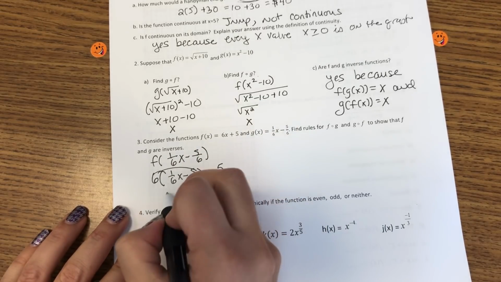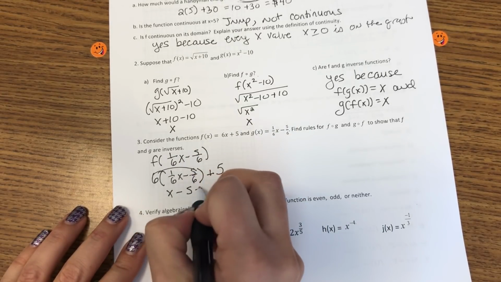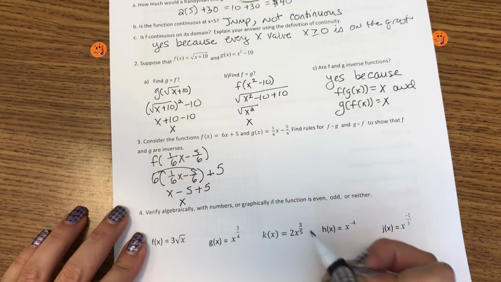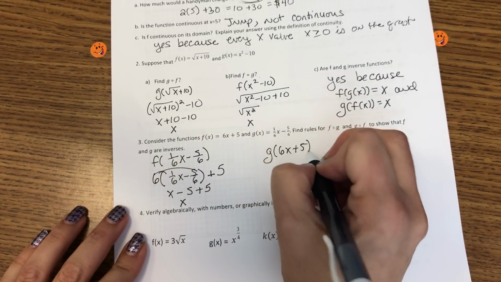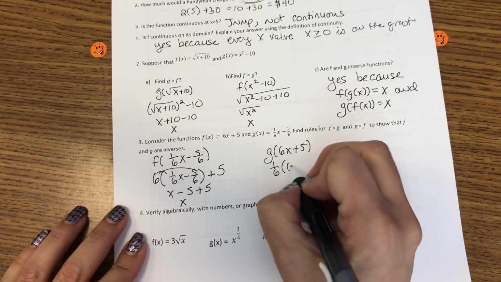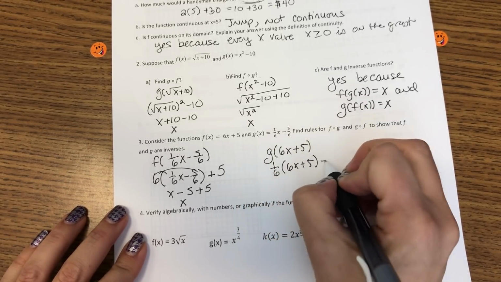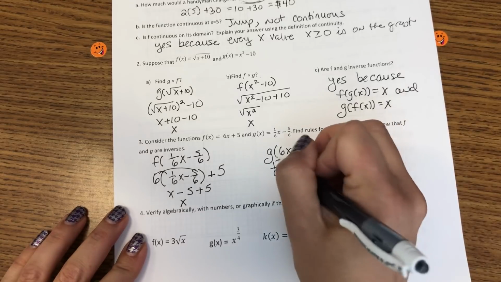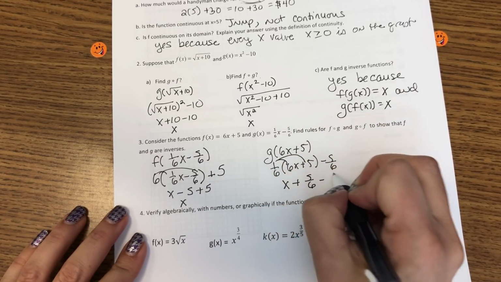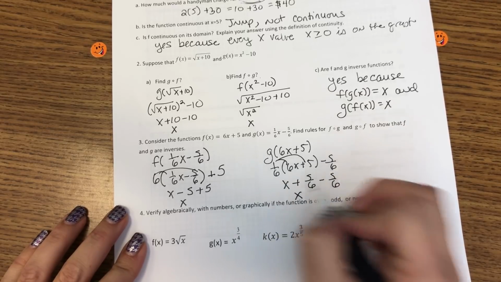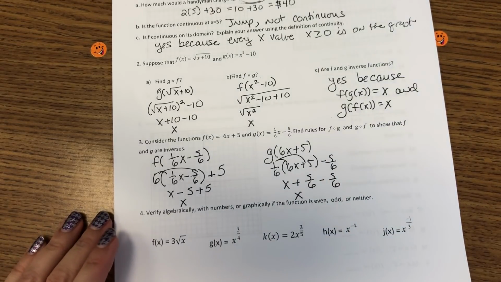Now I can distribute the 6 and simplify. So now g of f, distribute. That's also x. So they are both inverses.